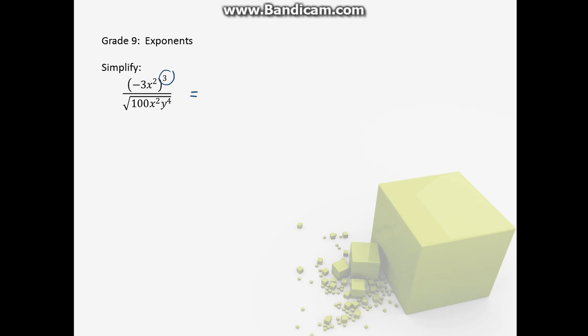There is another route where you multiply the 3 with all the exponents inside. But for grade 9, I think the preferable method will be to rewrite the whole bracket 3 times. So let's do that. Don't forget about the minus then. Right, so I have 3 of the same brackets.